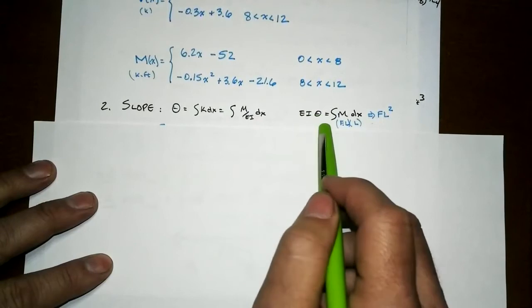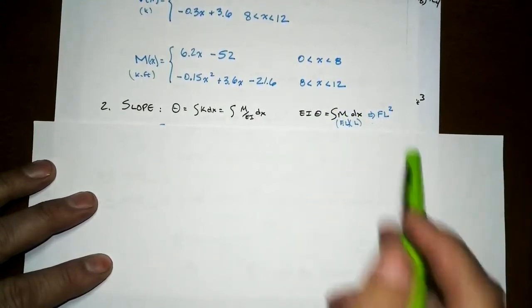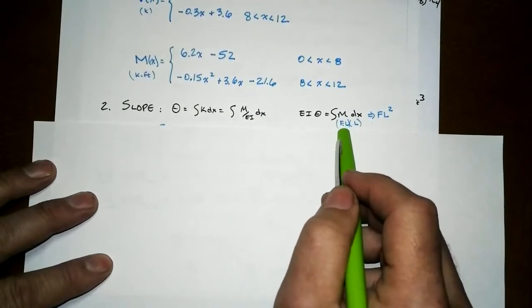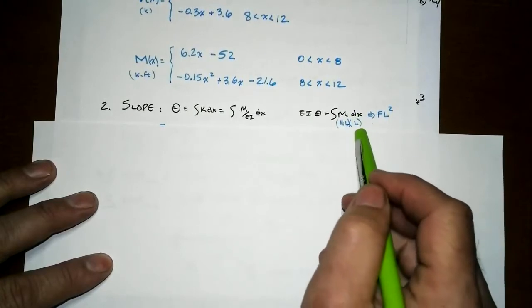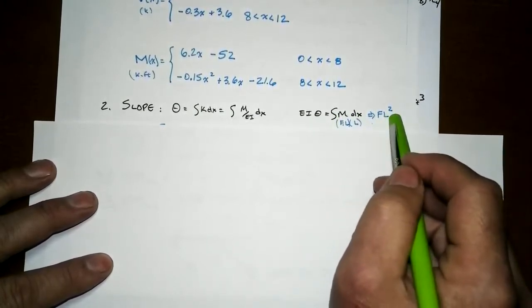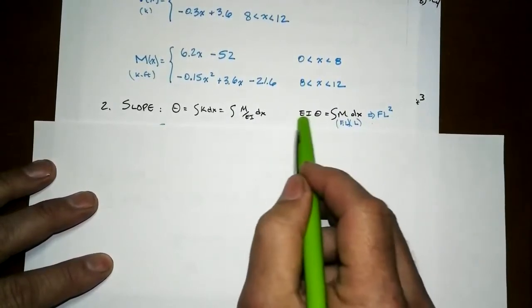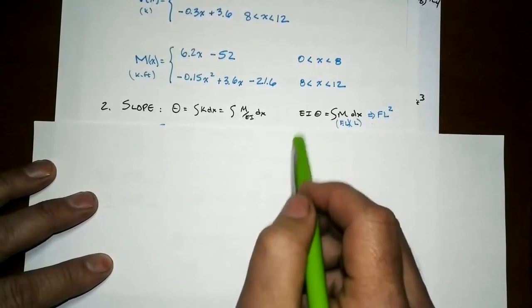So EI theta then is equal to the integral of moment times dx. Now critical, let's look at the units. Moment has units of force times length, and of course dx is an actual length. So this whole integral expression then has units of force length squared. That should make sense because EI also, as a combined thing, has units of force length squared, right?